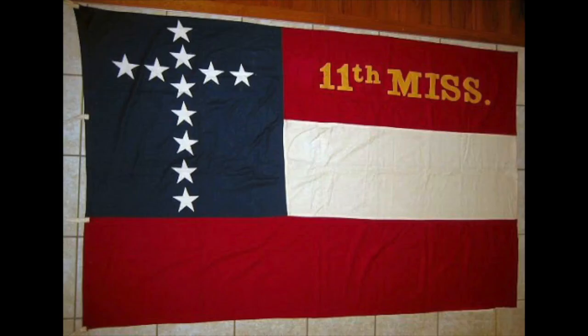Lee's headquarters flag, this flag used by the Cherokee Indians, this one used by the 11th Mississippi Cavalry, this one used by the Confederate Marine Corps, or the J.P. Gillis flag from California, of all places.